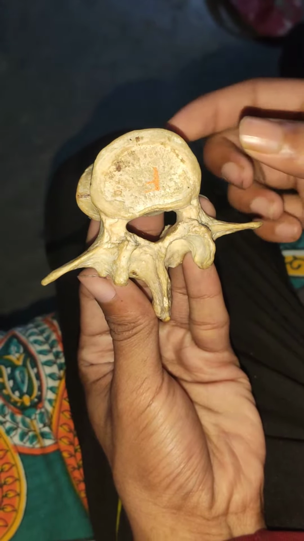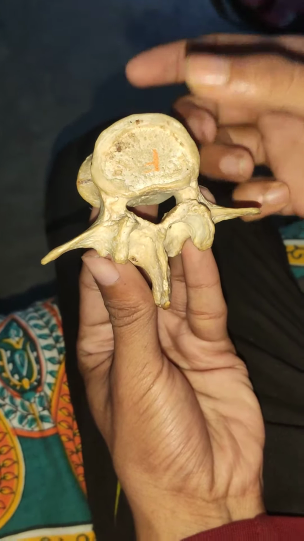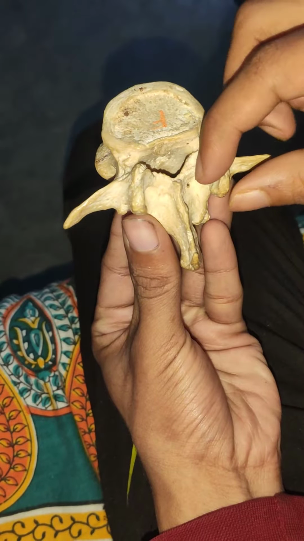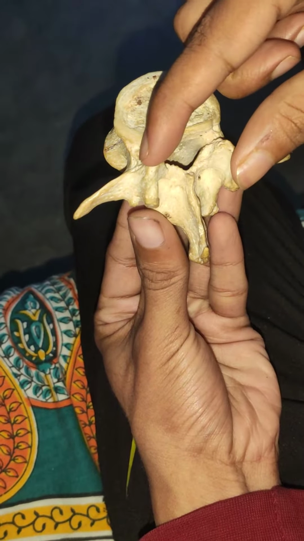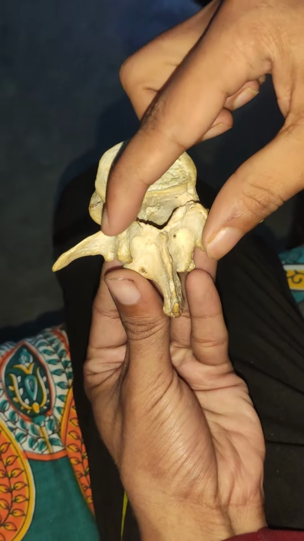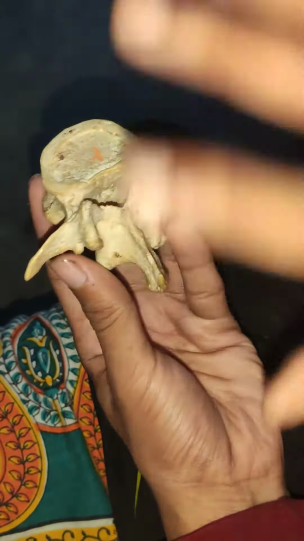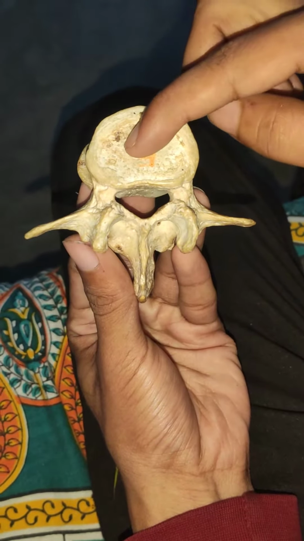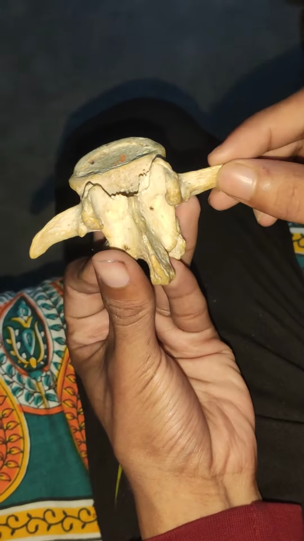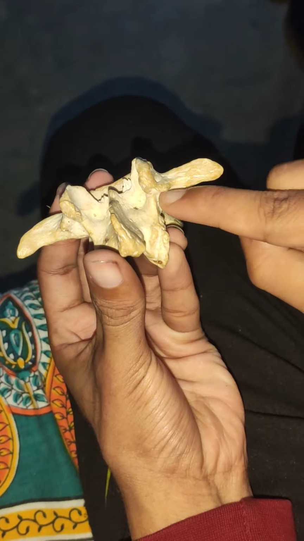This is the lumbar vertebra. The body is reniform shaped and it is directed upward. The concave articular facet present in the superior articular surface is directed medially and the convex articular facet is directed laterally.